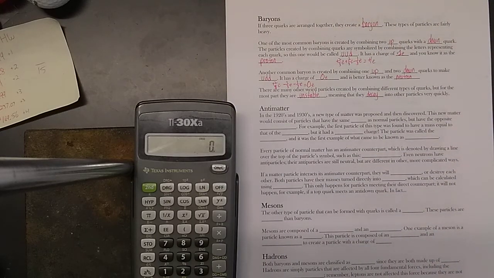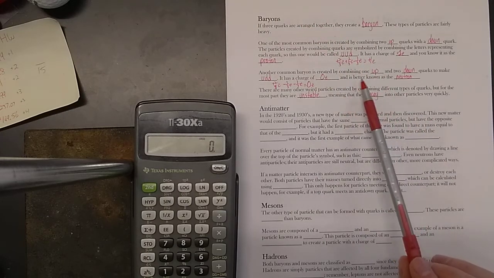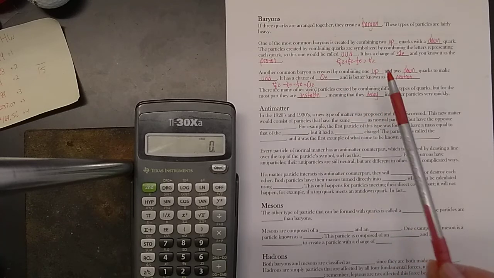That's the only time we see other weird baryons, like let's say an up charm top quark, or a down strange bottom quark, or something like that. Okay, but combinations of 3 quarks are called baryons, and we can figure out the charge of each baryon by adding up the charges of each individual quark.